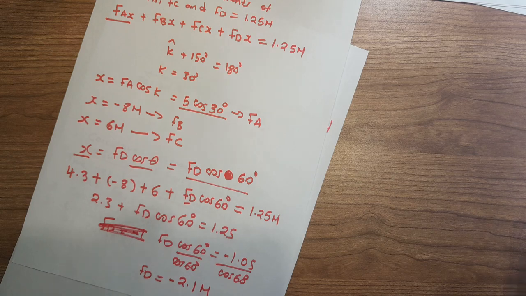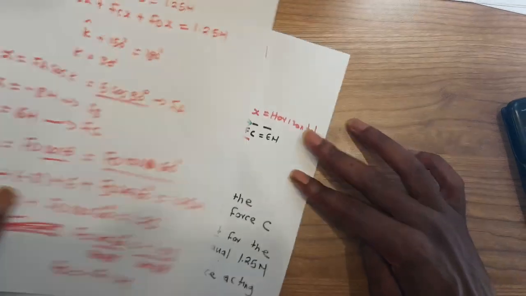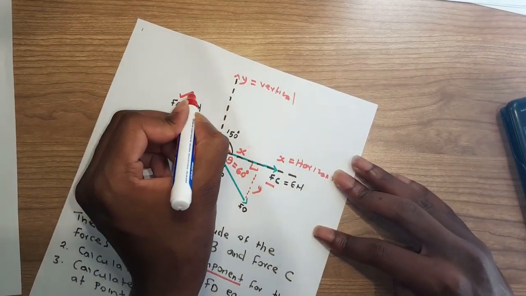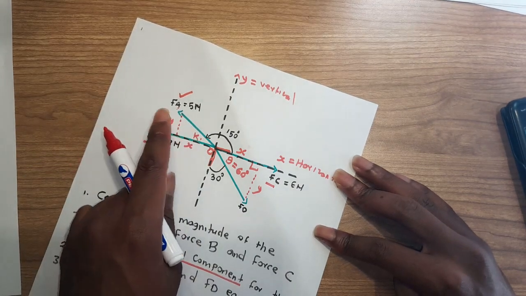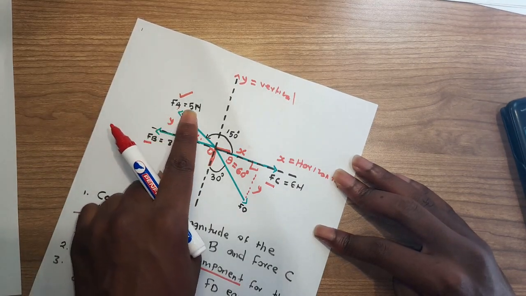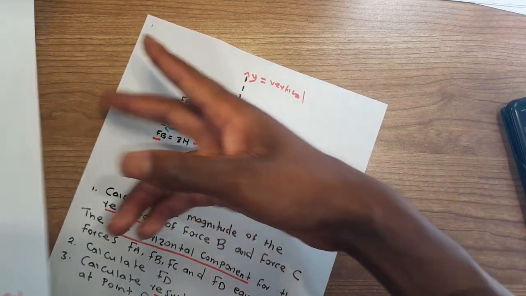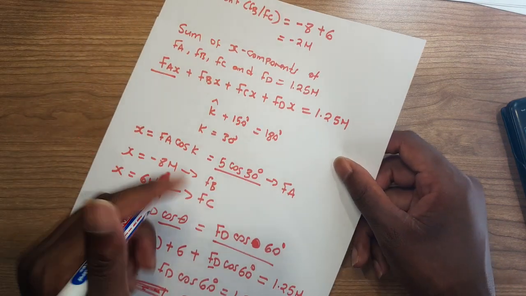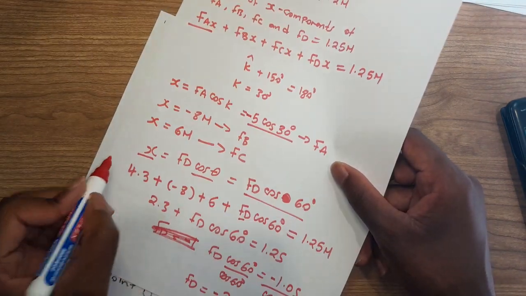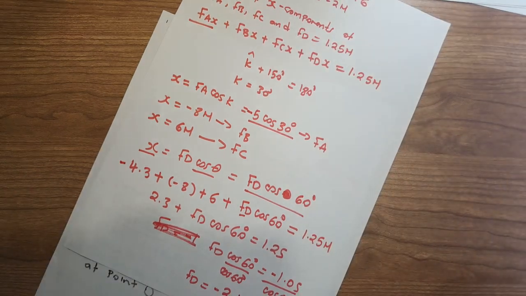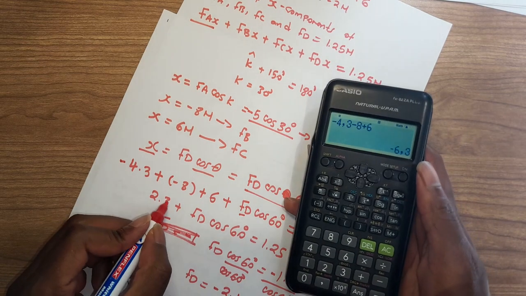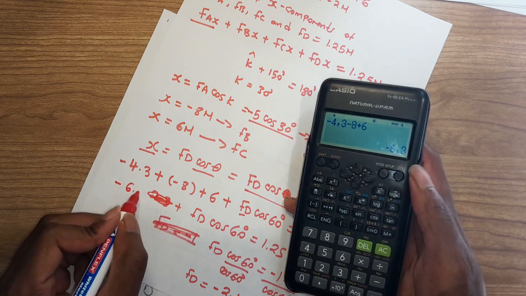Oh, how stupid are we? Look at FA, right? FA is on the negative side, so this should have been minus 5, because it's just on the negative side. This is FA. It should have been minus 5, so this is minus. We just messed up with the minus only. So minus 4.3 minus 8 plus 6, this is not 2.3, it is minus 6.3.